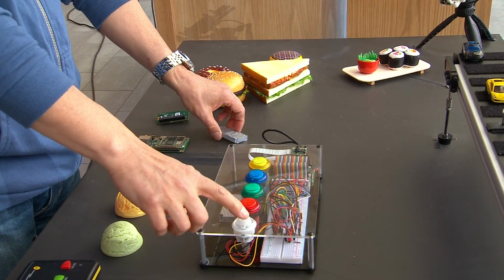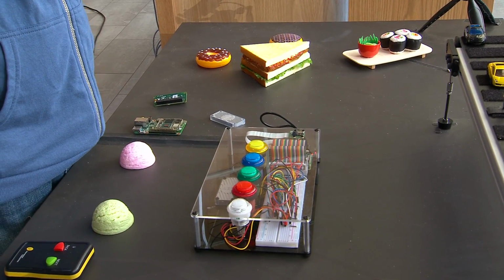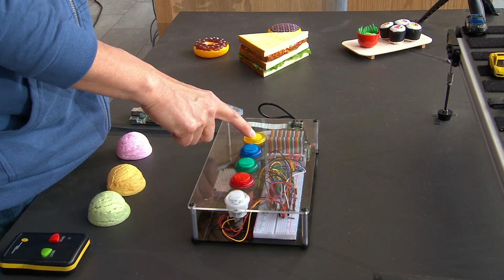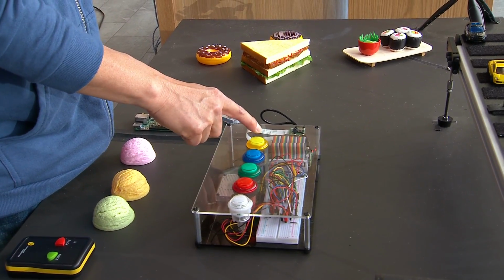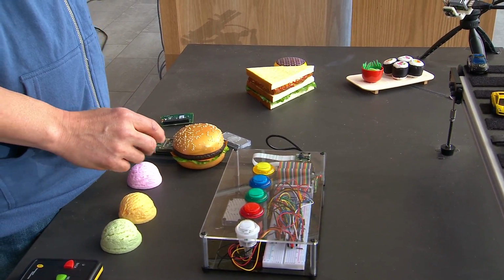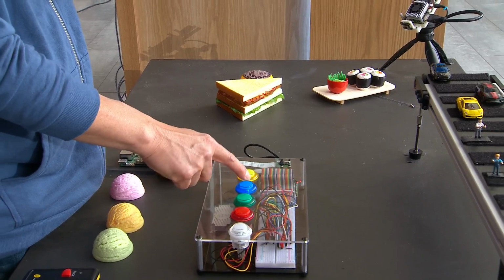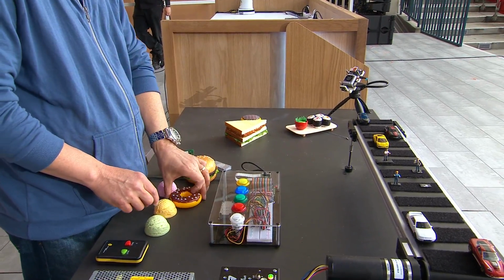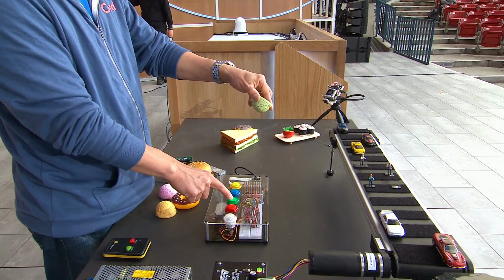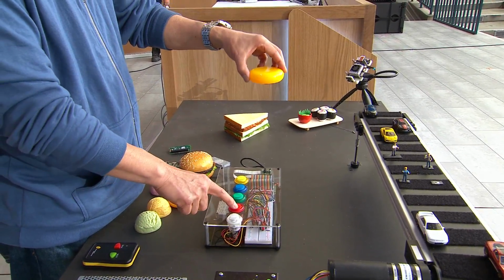This little demo has a camera pointing up, and I have some different objects. Every time I hit a button, it takes an image, let's say of this hamburger, and it remembers several images of the hamburger. Now if I take a different object and take a different group of photos of the second object, it remembers those images. I'm going to take the ice cream on the green button. And lastly, maybe I take this donut with the red button.